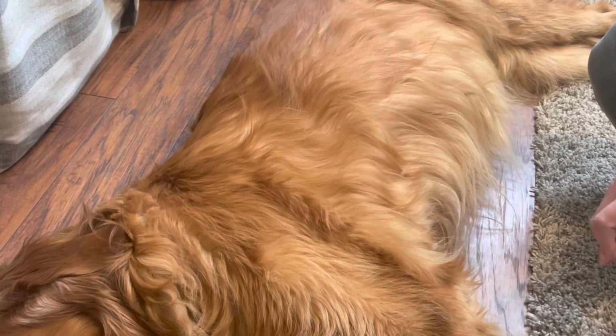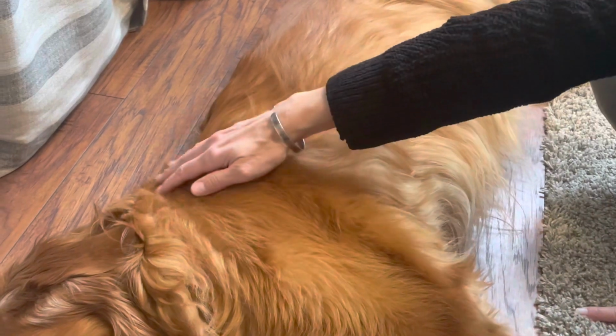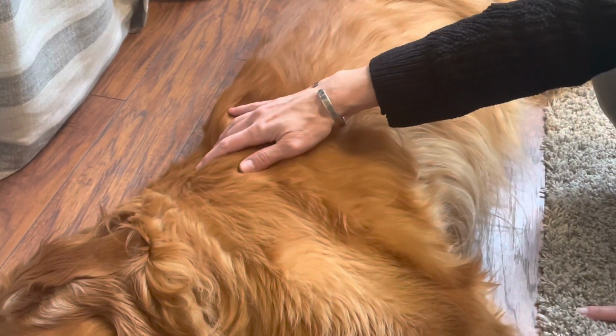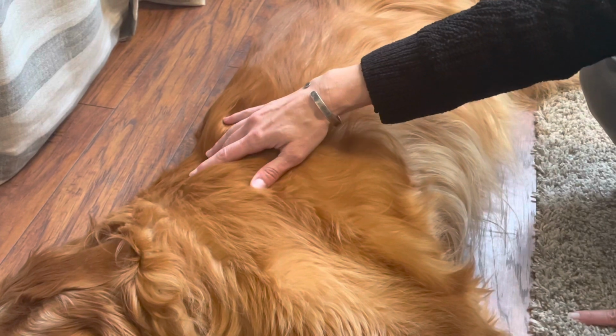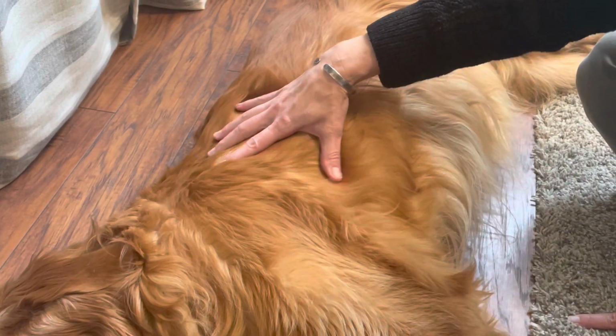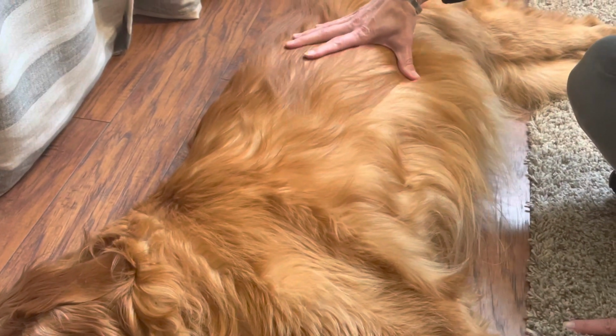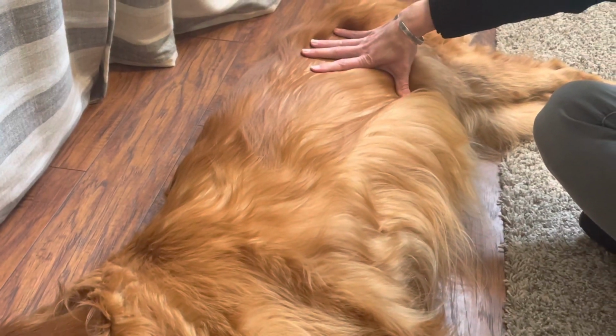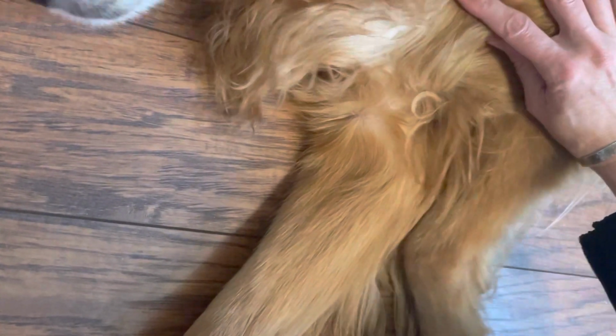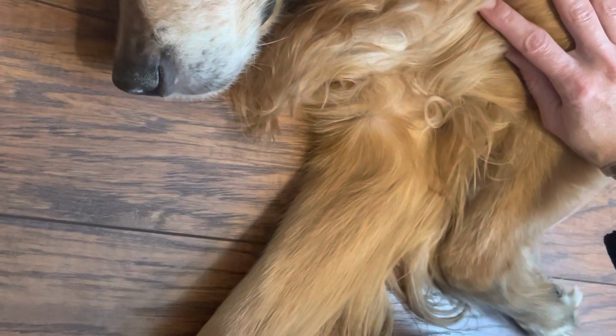Latissimus dorsi is the next thing that we'll be looking for. We're going to find the caudal scapula, and the latissimus dorsi runs from this caudal scapula across the ribs and thoracic and lumbar spine.